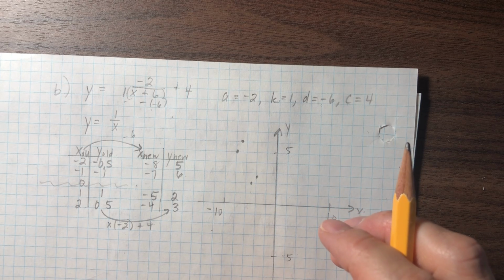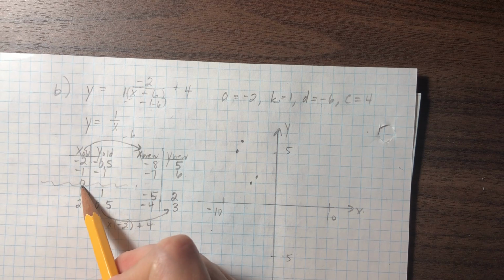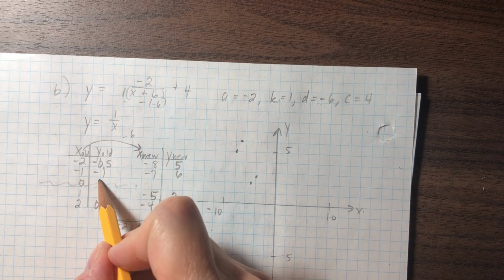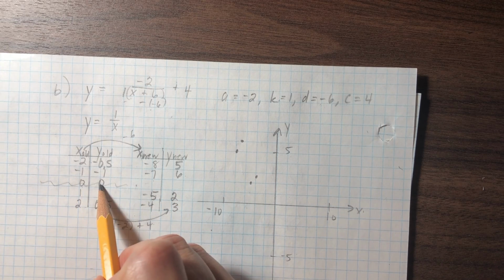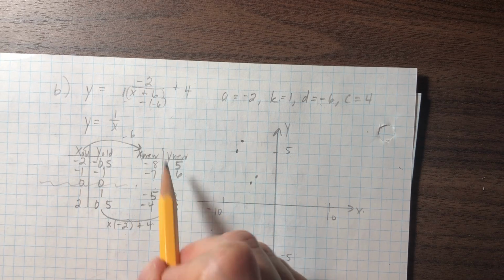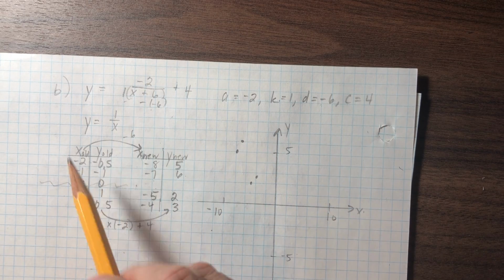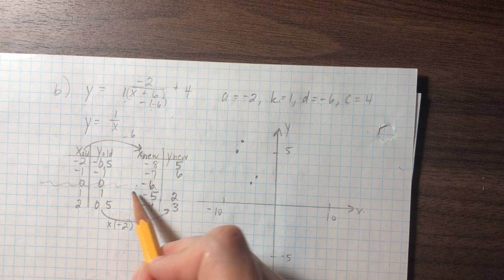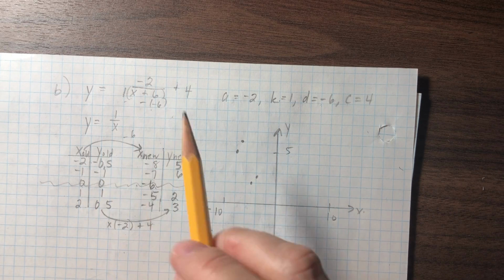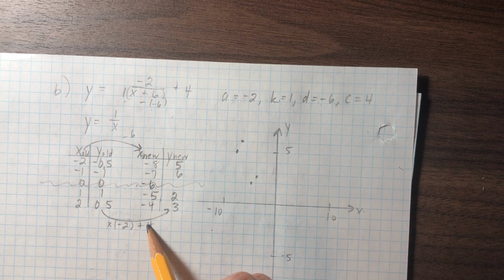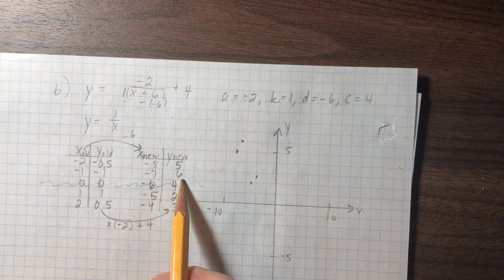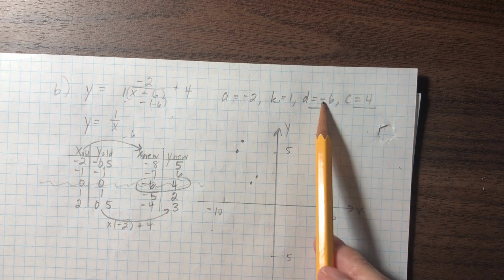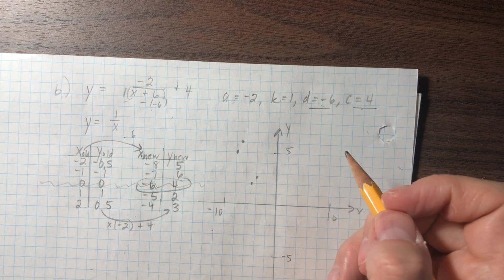we draw the asymptotes. Now, the asymptotes originally in the parent function intersected at the origin 0, 0. We can find out where this asymptote moved to by applying the transformation formulas. So if I start with 0 and I subtract 6, I get -6. And if I start here with 0, multiply by -2 and add 4, I get 4. Notice how these two coordinates correspond to the values of D and C. So you can just use those values to draw your asymptotes.